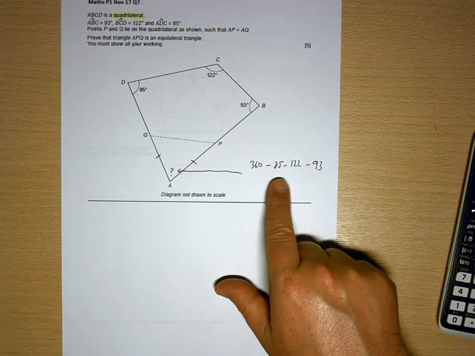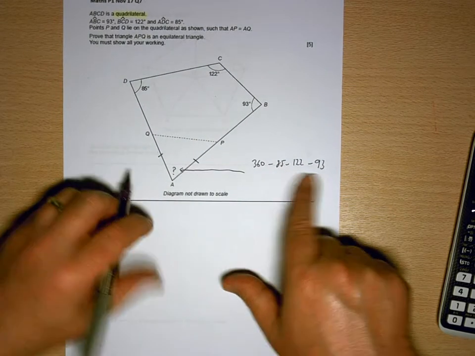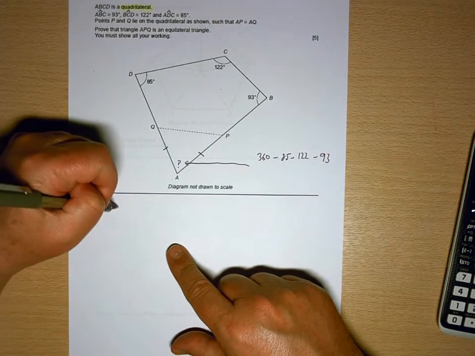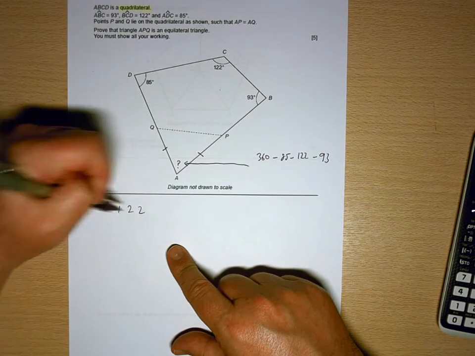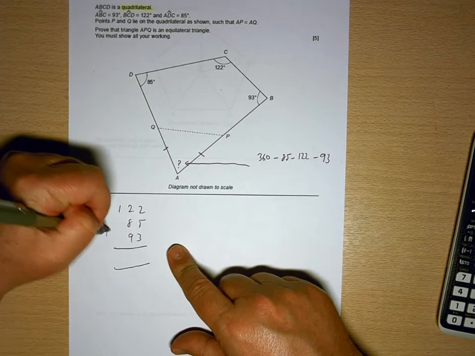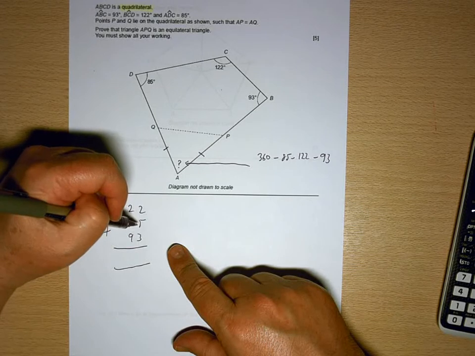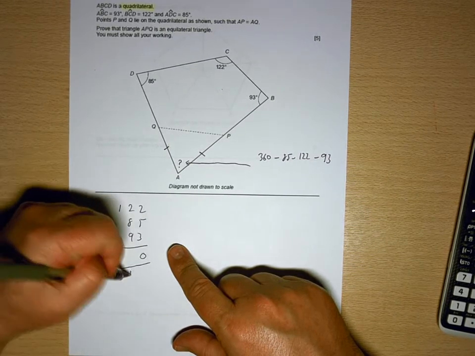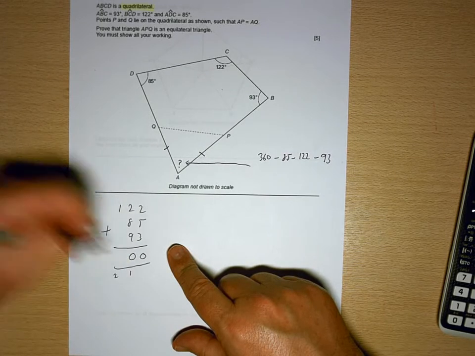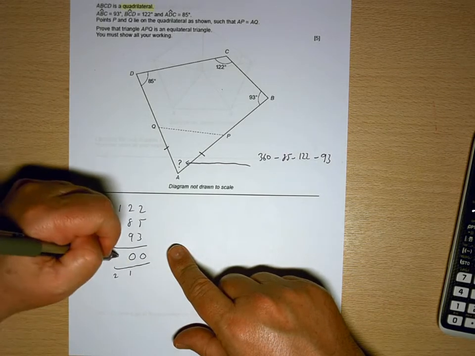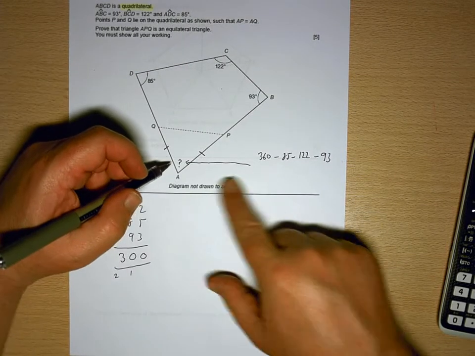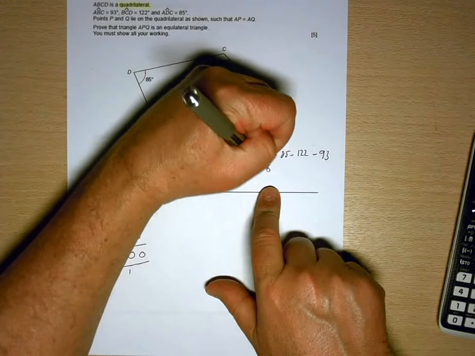So what I'm going to do instead is add up the angles that I know: 122, 85 and 93. So I get 5, 10, 0 down carry 1, 10, 20, 0 down carry 2, 2 and 1, 3. So I know they add up to 300.